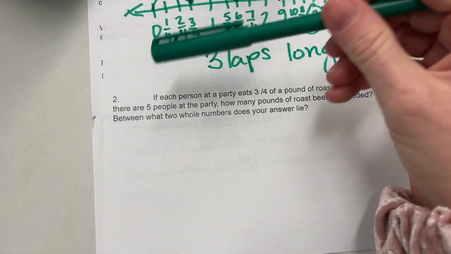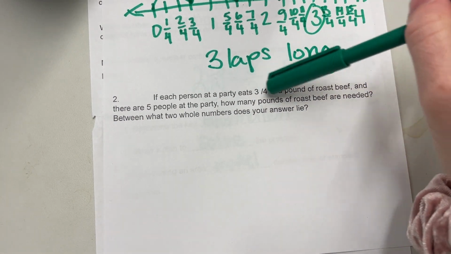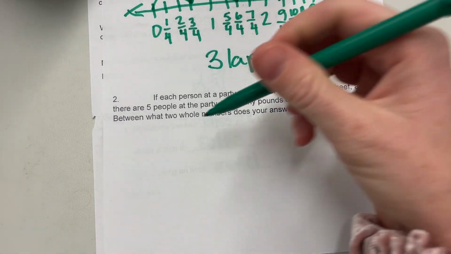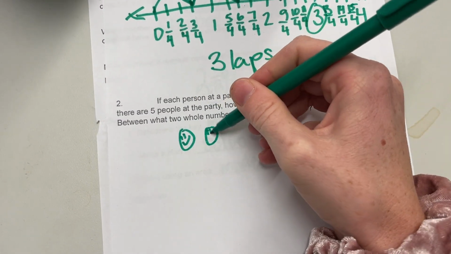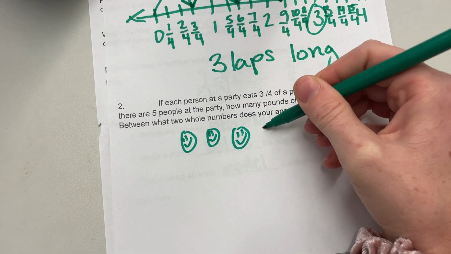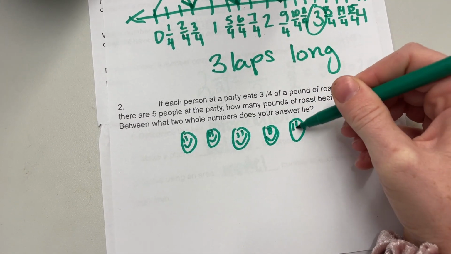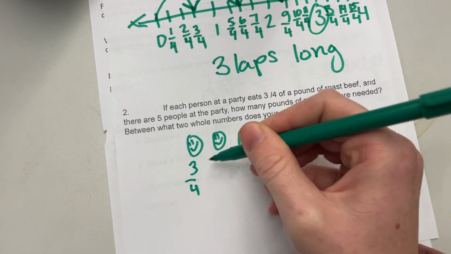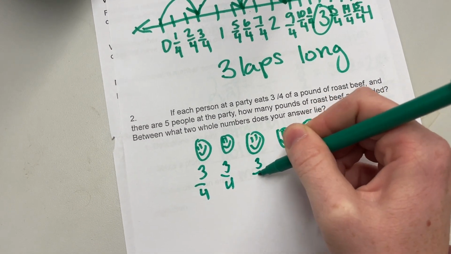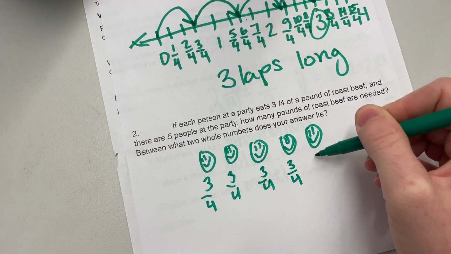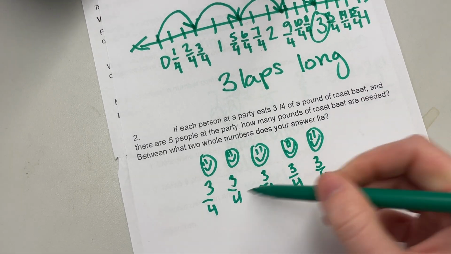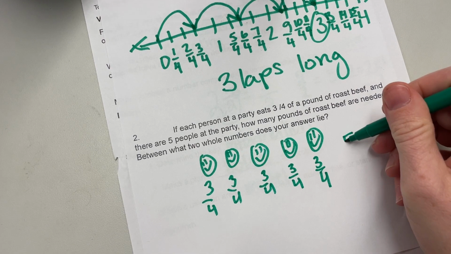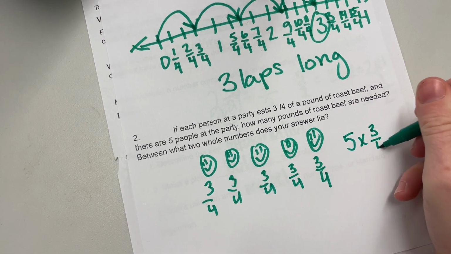Okay, we have one more problem that we're gonna do together. If each person at a party eats 3/4 pound of roast beef, and there are 5 people at the party, so we know 1, 2, 3, 4, 5, each one's eating 3/4. Okay, how many pounds of roast beef are needed? So I could add it up, or I could do 5 times 3/4.